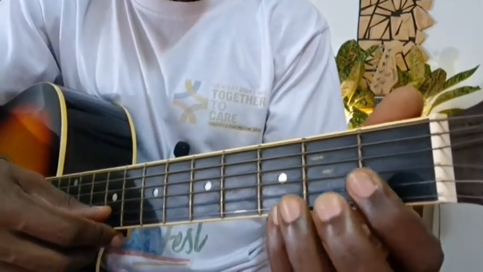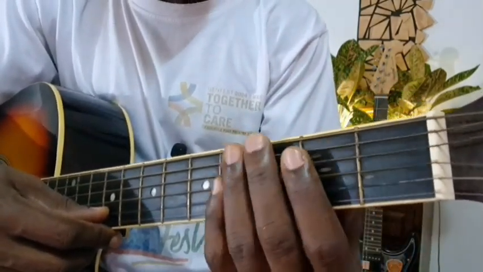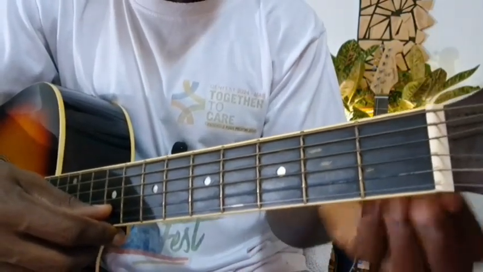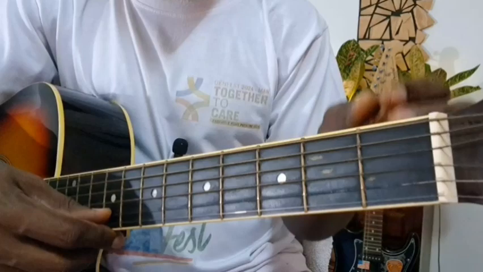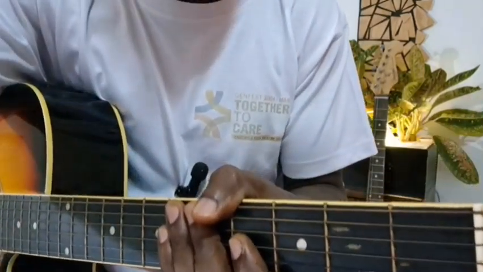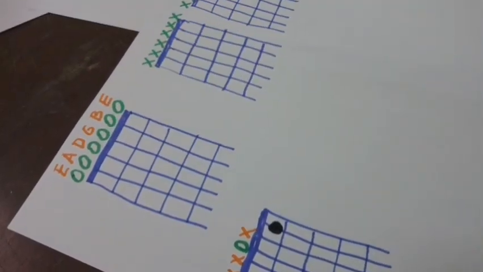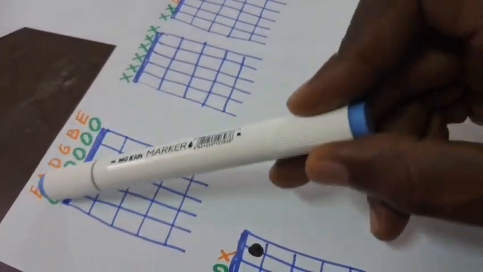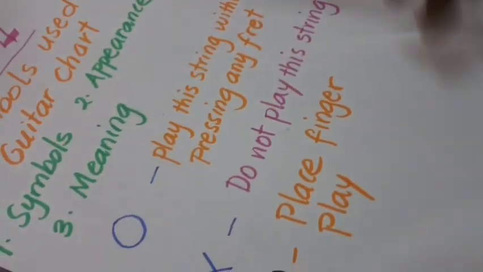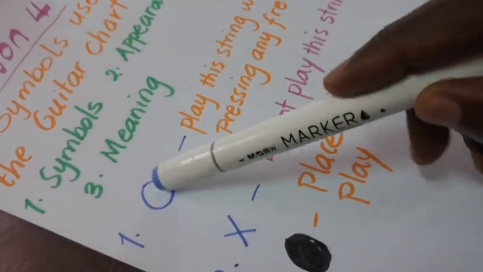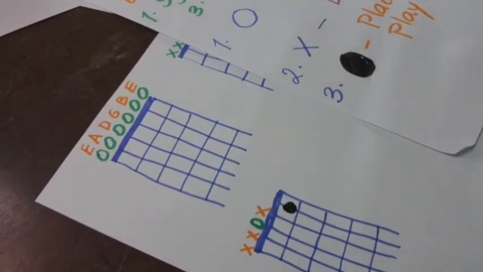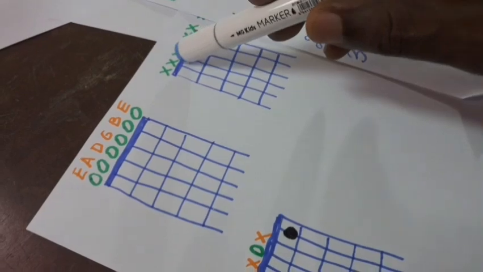Let's move into our next lesson, which now will be addressing the fingers. As we can see, the need for the finger now has come. So if you see, we moved from symbols that appear on top of the fret. This symbol appeared on top of the fret. The X symbol appeared also on top of the fret.